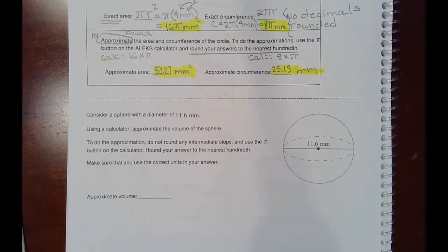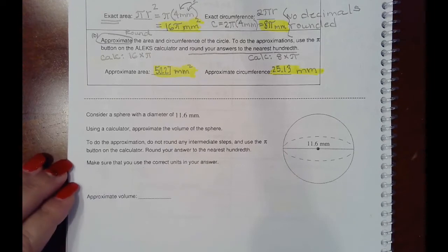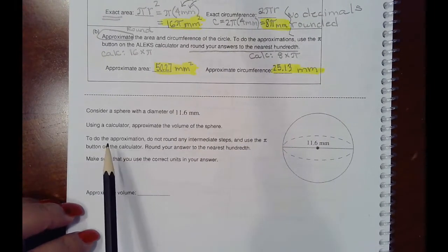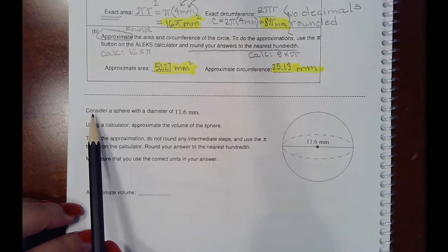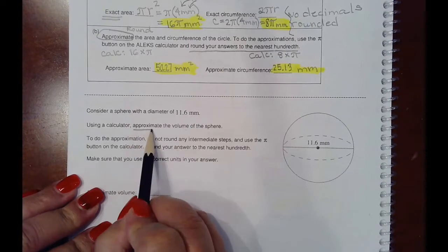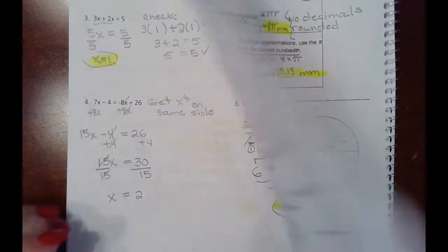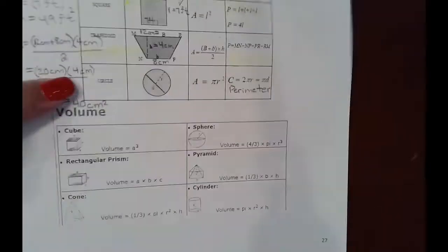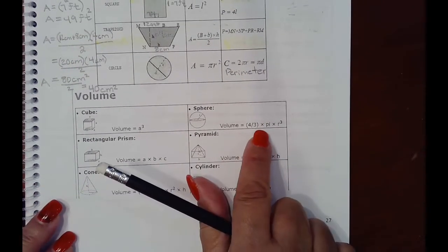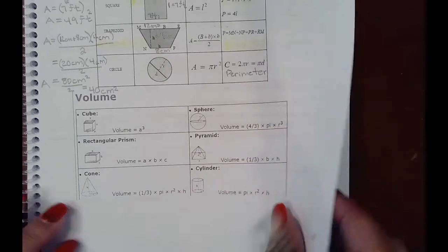Okay, moving to something three-dimensional and using those formulas. So for any of this, you're just using, like I mentioned earlier, a recipe for getting either area or volume. You do exactly what the recipe says. So for the approximate volume, let's see, consider the sphere, approximate the volume. So you're always going to just start with the formula. The formula, let me refresh you right here. Here it is right here. For a volume, it's 4/3 times pi times r cubed.